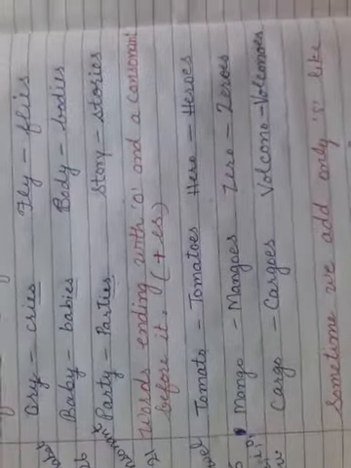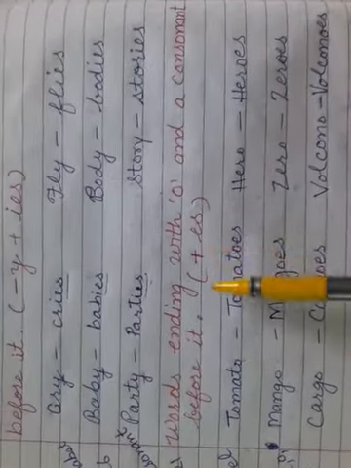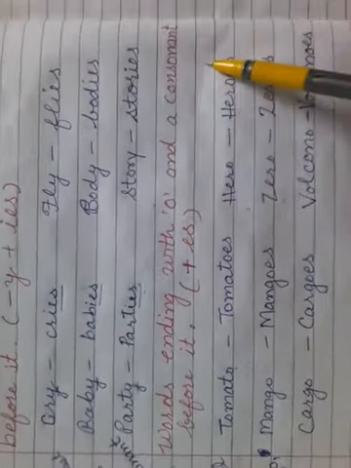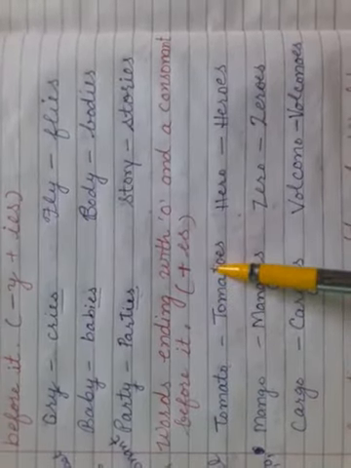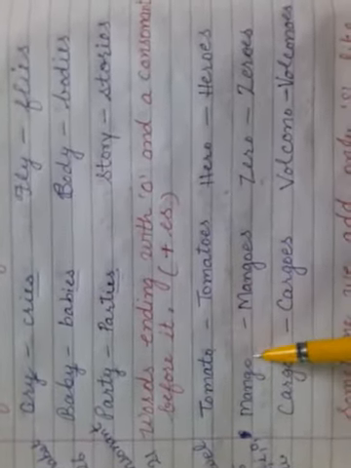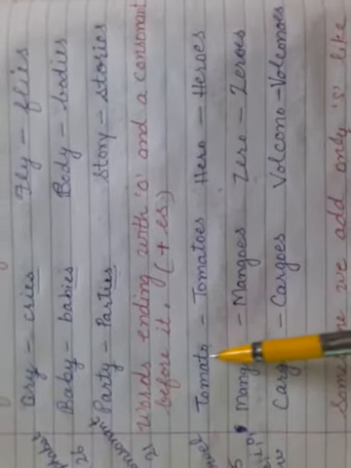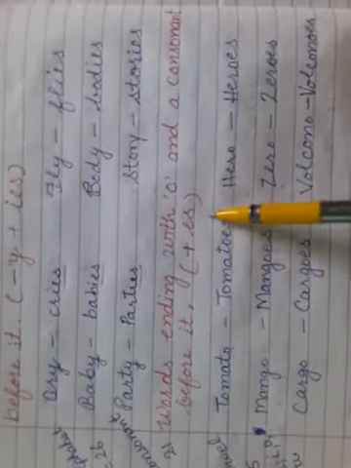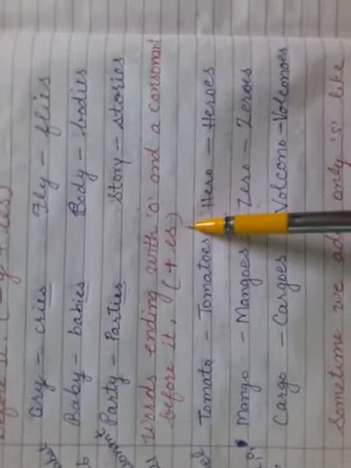What it next says, words ending with O and a consonant before it. We also add es to make these words plural.